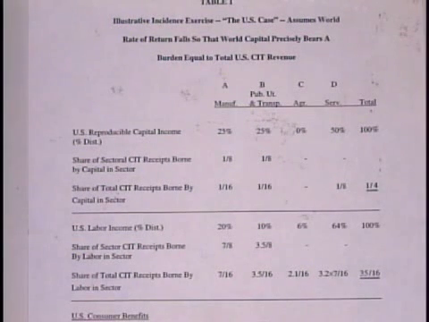Now, I think I will go to an illustrative incidence exercise, which is one of the tables in my paper. And what we're doing here is pursuing incidence of the tax in an open economy setting in which the U.S. has market power in the world, in the capital market of the world, which I believe it certainly does. So what happens as a consequence then of imposing the tax in the U.S. is that the world interest rate, world rate of return goes down.